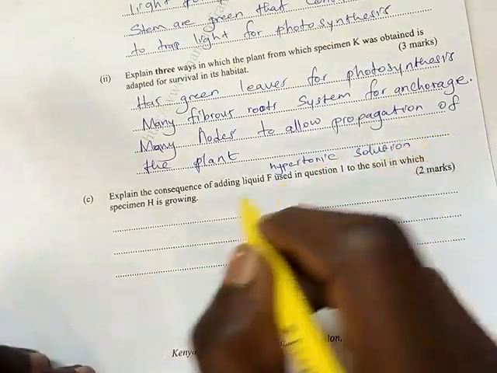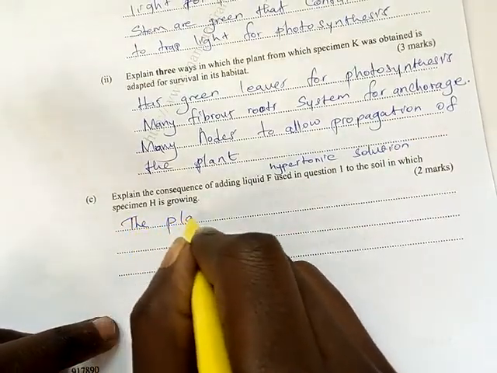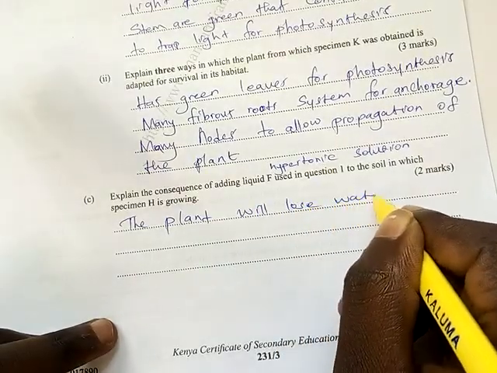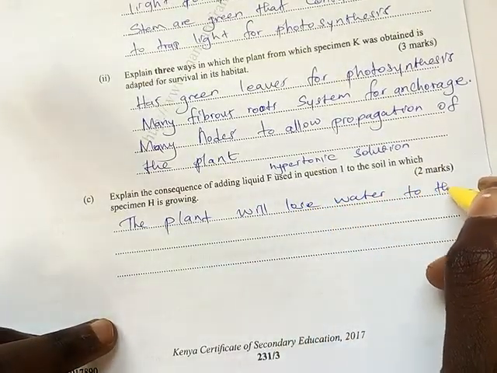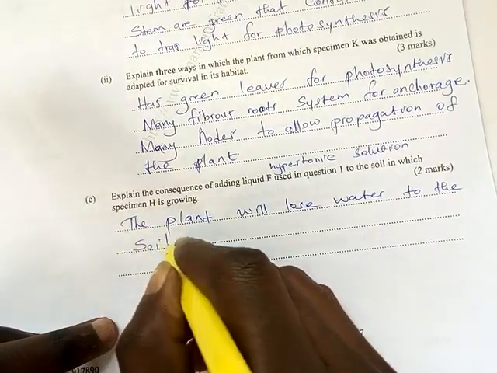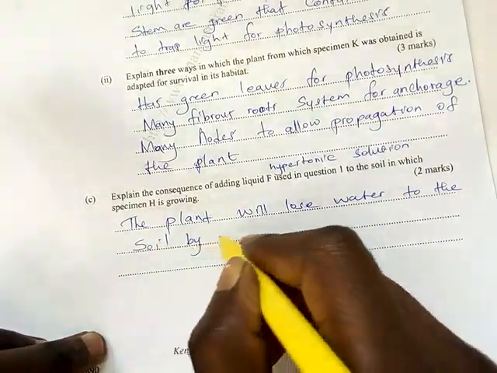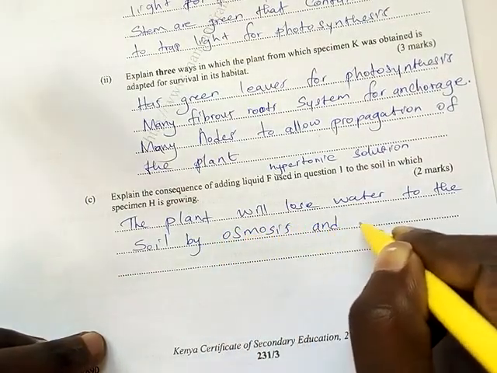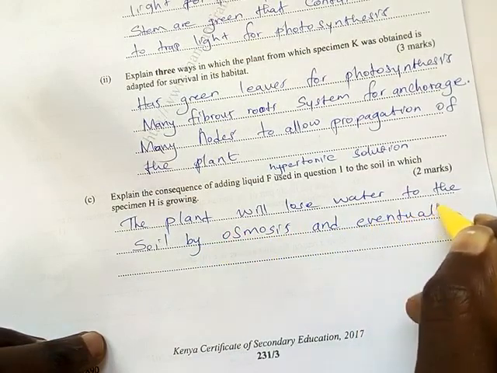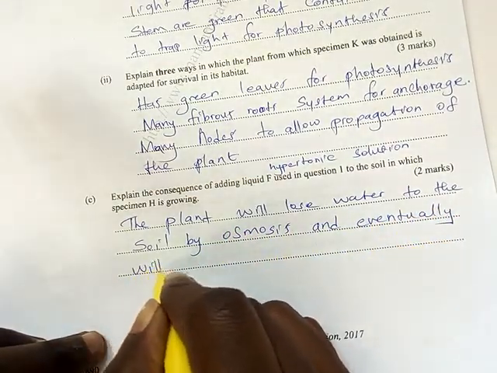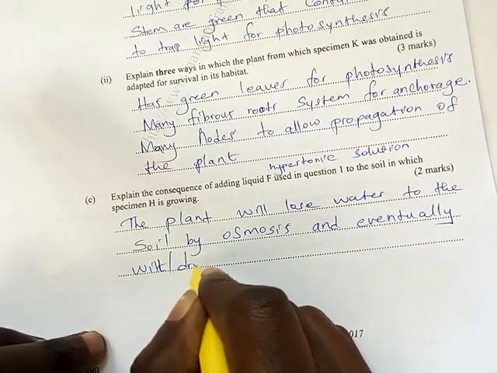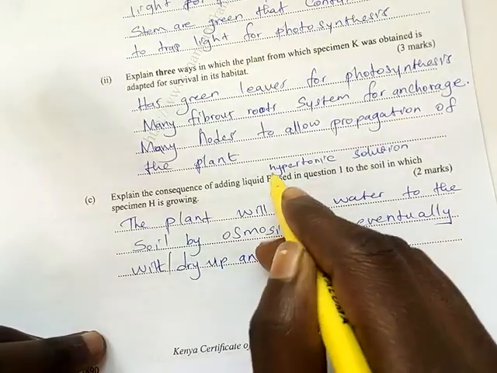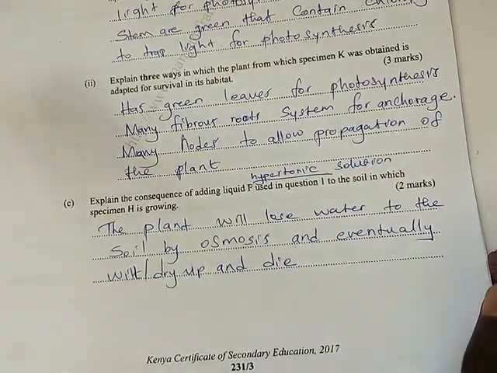Therefore, the plant will lose water to the soil by osmosis, and eventually wilt or dry up and die. That is the hypertonic solution.